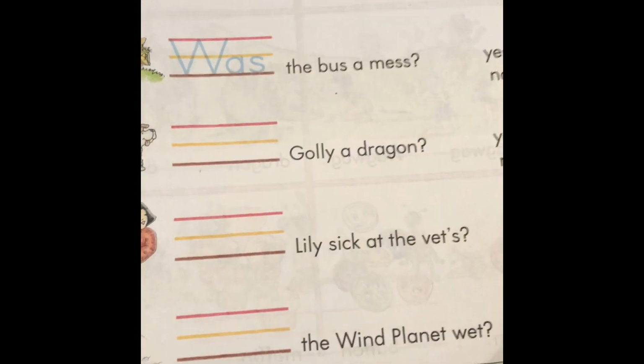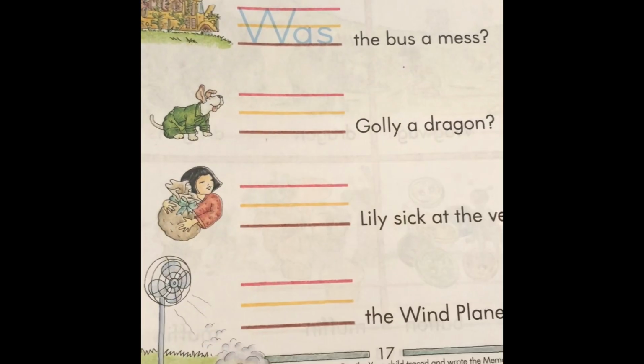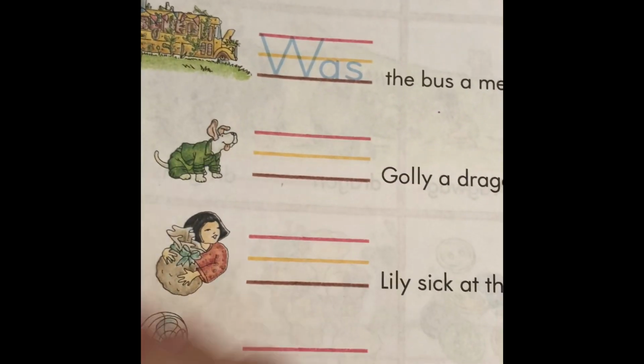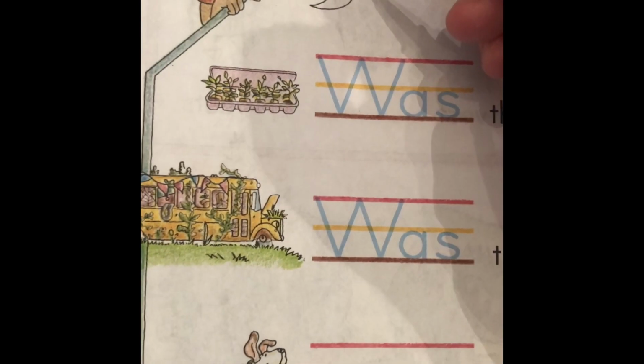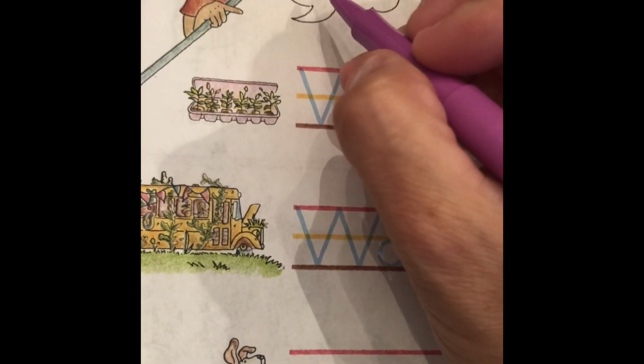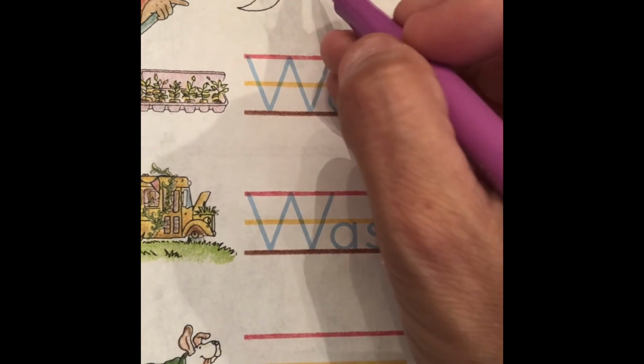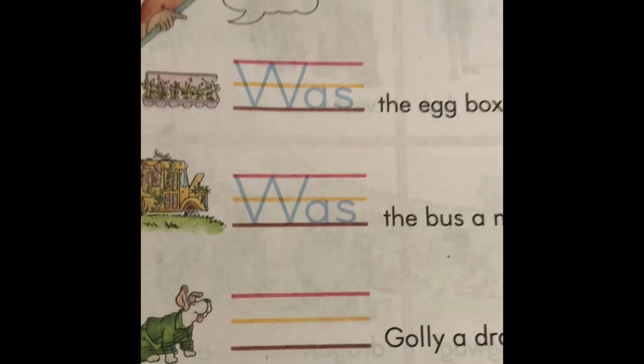Bye. Alrighty, we're on page 17 now. You are still going to need your pencil for this one. This page is going to be talking about our sight word was. You see it right up here? Was. And it looks like Sal is telling us, was it? And there's a question mark.